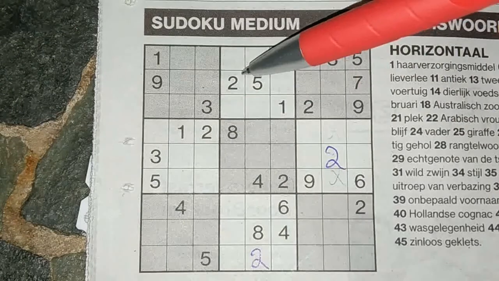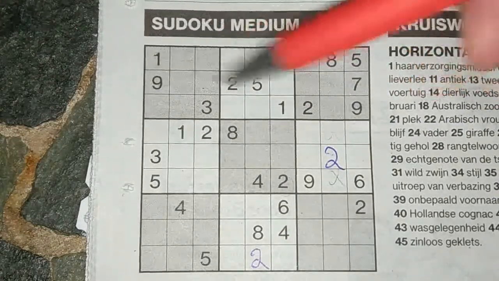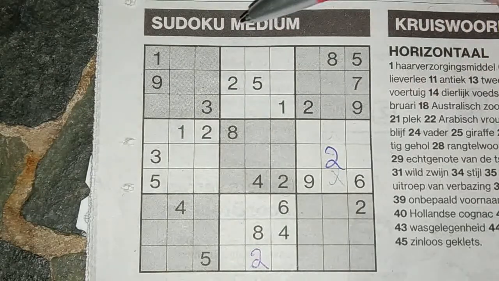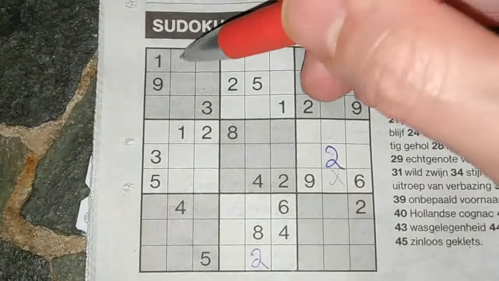2 in the third row, 2 in the second row. So in the first row, the only 2 places for a 2 is here and there. But I see here 2, so no 2 there. 2 should be here.